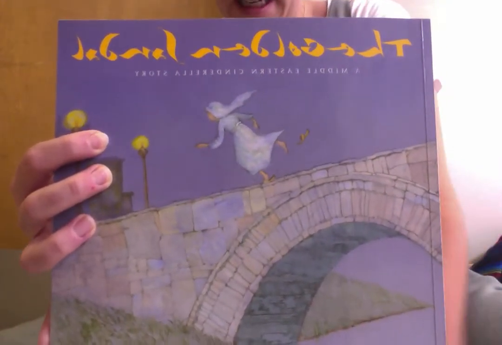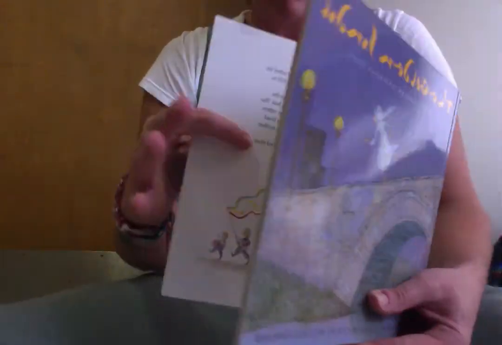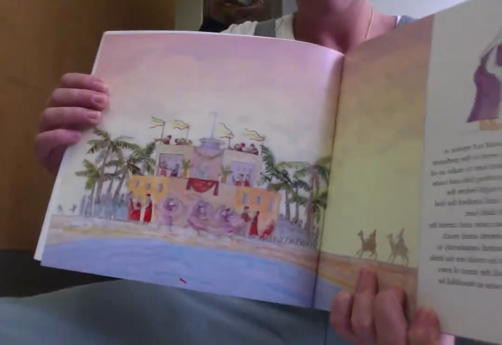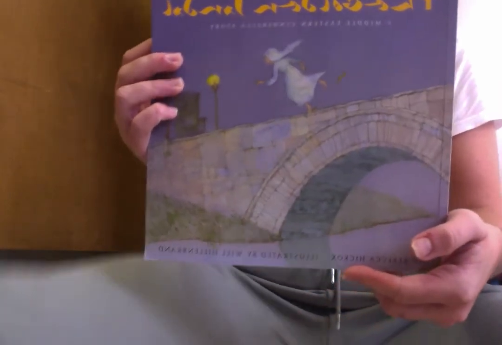This book helps us to celebrate diversity. It shows us different ways of celebration. So at the end, you see the wedding and multitude of children that they were able to have. And the different environment. So this lesson could be cross-curricular.